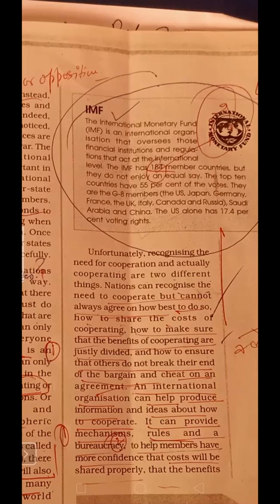But they cannot always agree, and they cannot agree on doing the same. How to share the cost of cooperating? How to make sure that the benefits of cooperating are justly divided? You know, they want to share the benefits also.